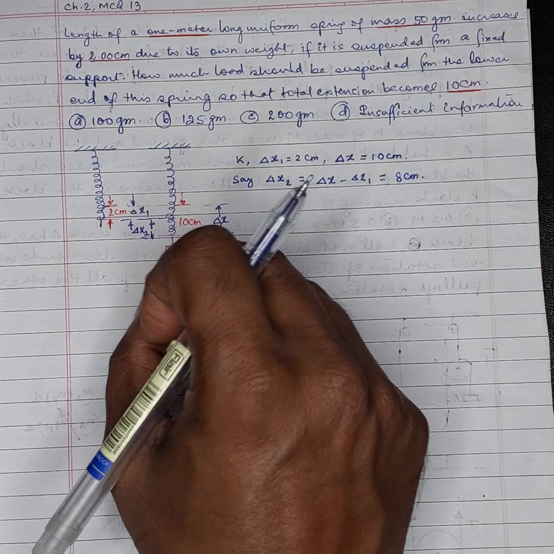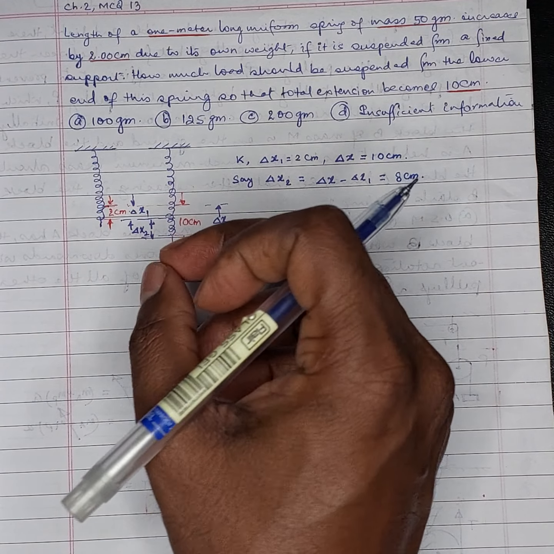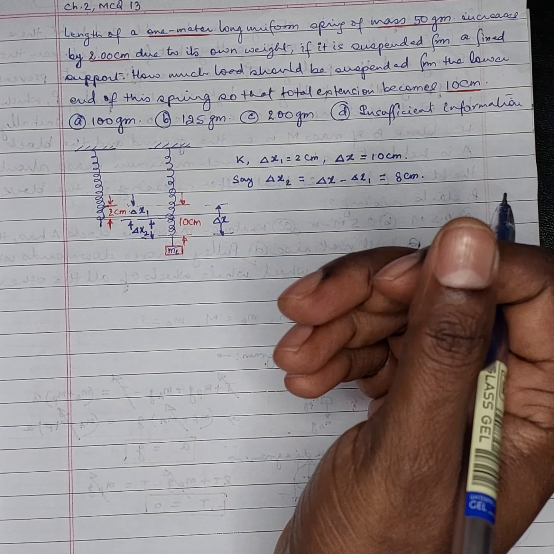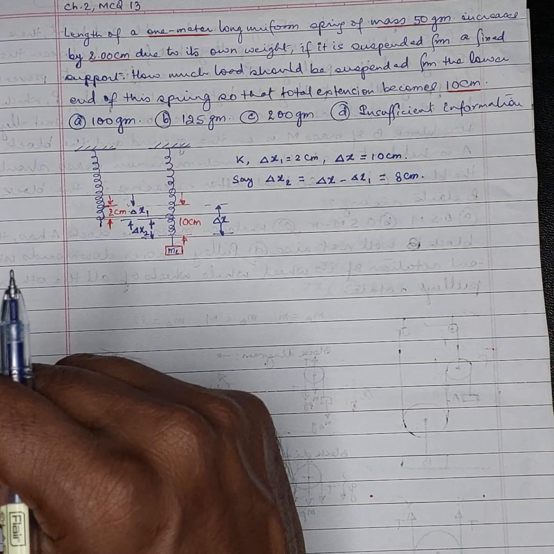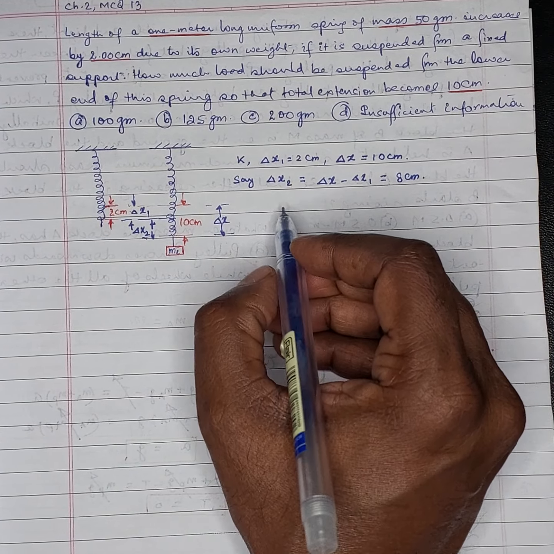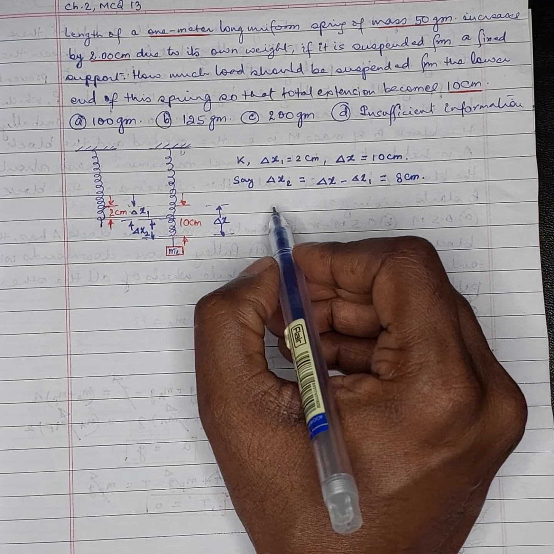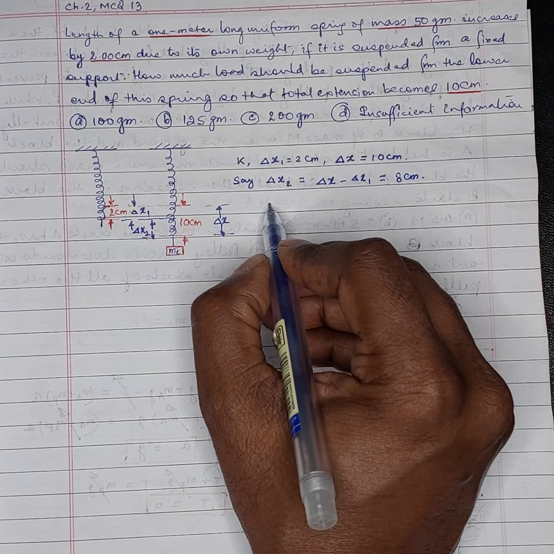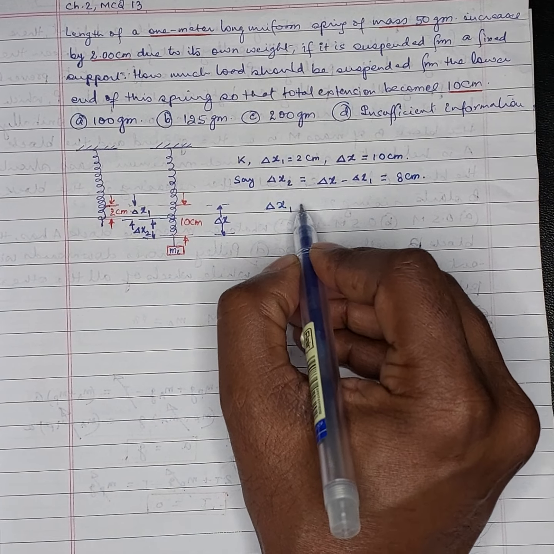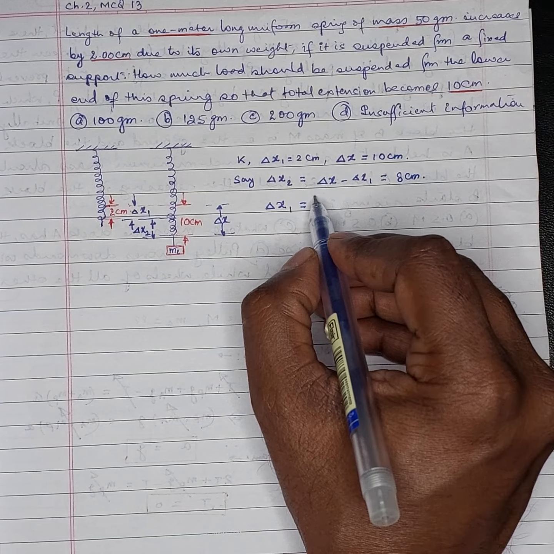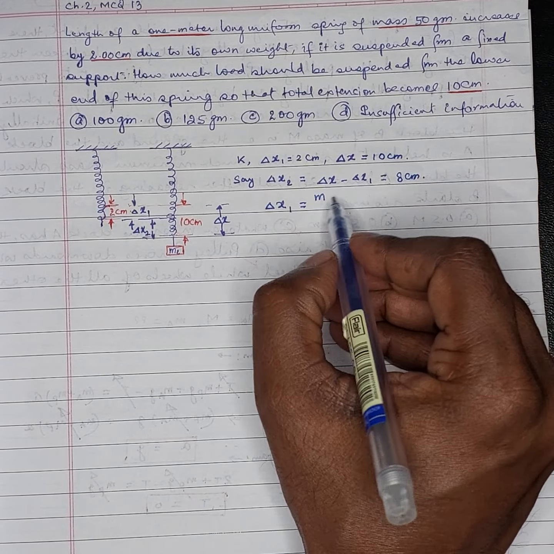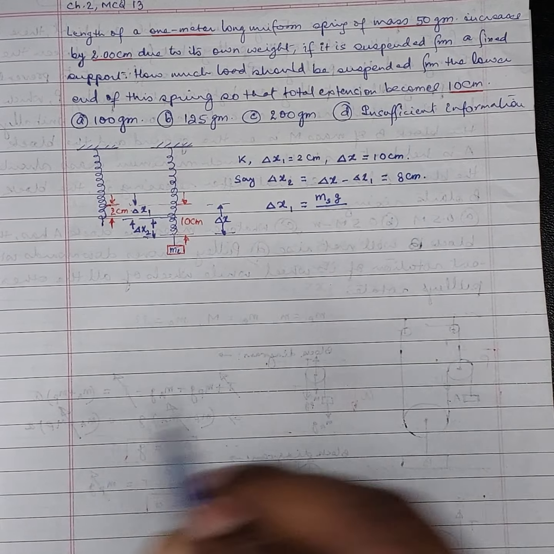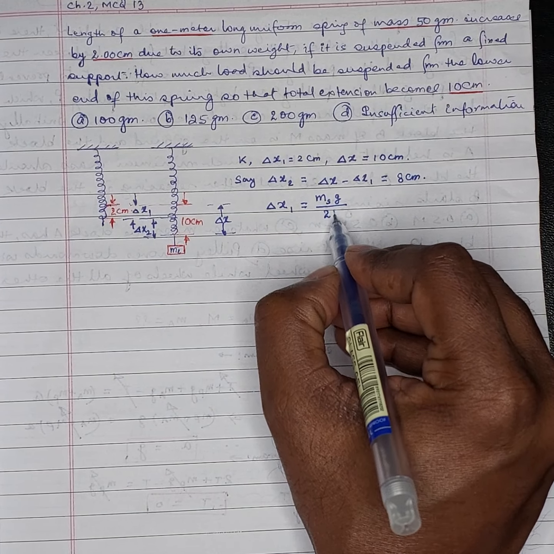For any spring, if it has a mass and is hung from a ceiling, the extension in the spring is mathematically equal to, here the extension is delta x1, so we write delta x1 equals spring mass m_s g, so weight, divided by twice the spring constant.